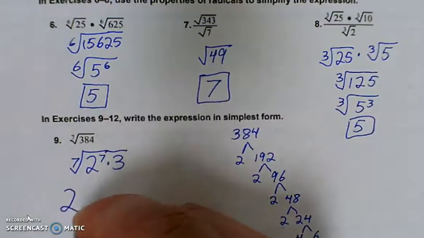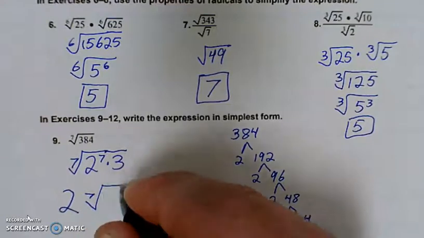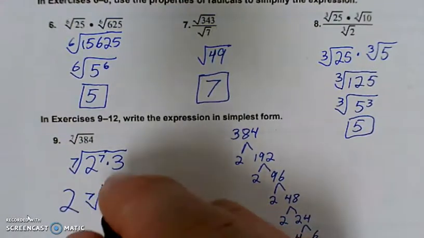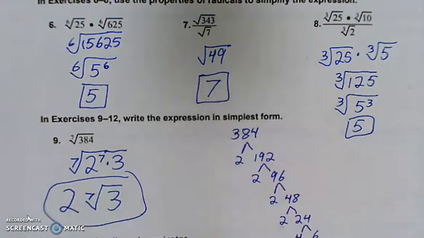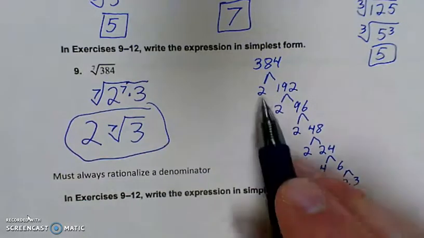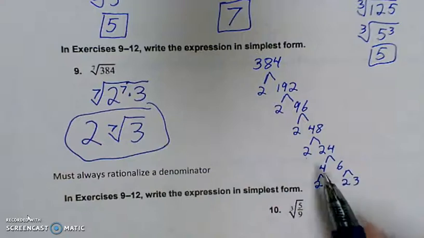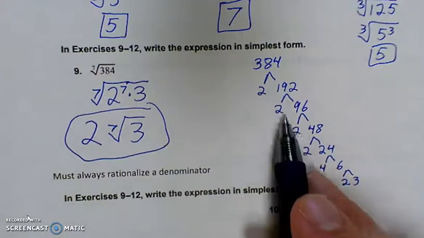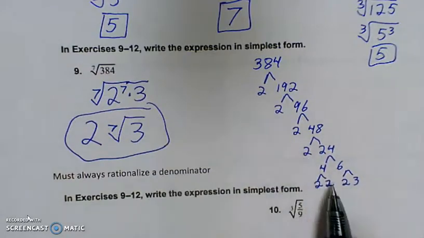That's just 2 to the 1st. And it will be multiplying the 7th root of 3. And that's actually my final answer there. Sorry that I didn't show all of that work there. I just realized that might have been off the screen. But there was the rest of my prime factor tree. So the 7th power is what my 2 is being raised to.